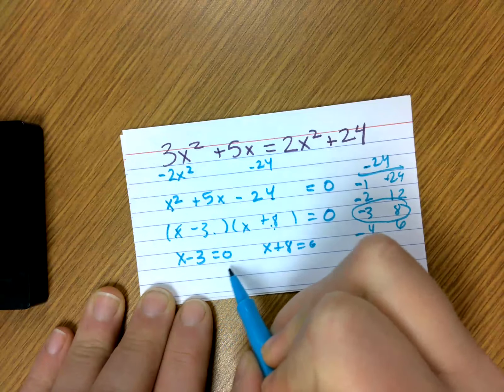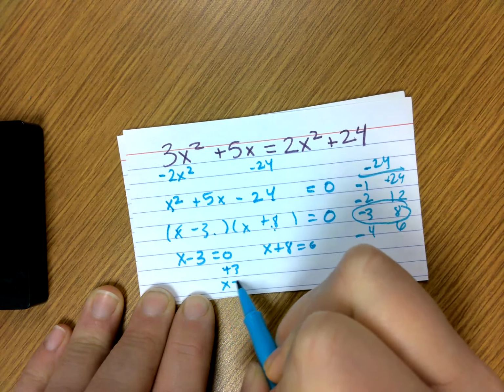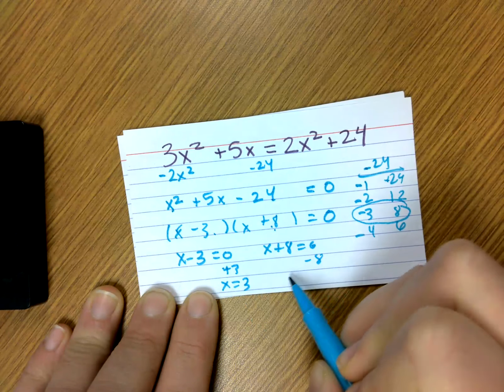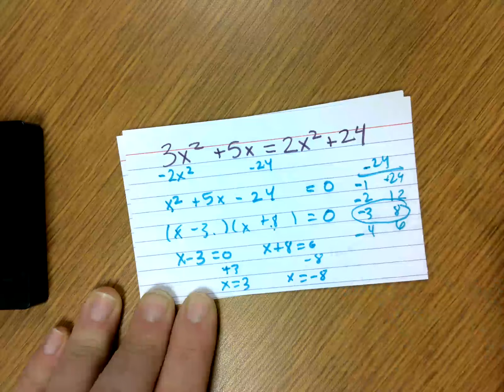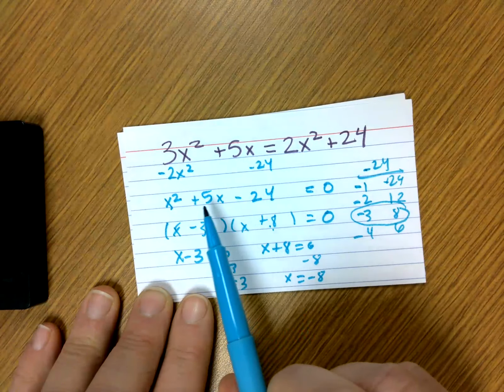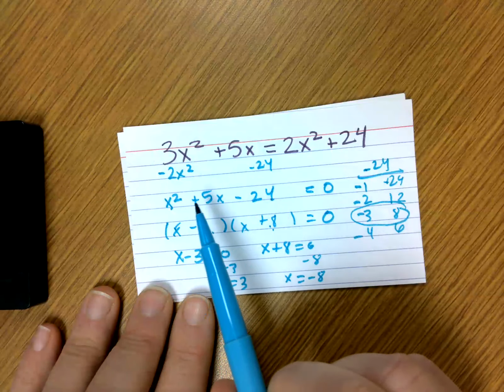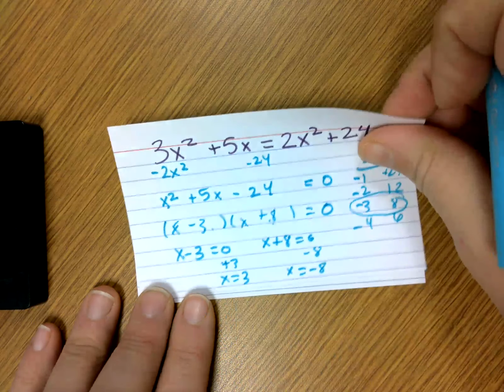If I solve here, I have to add the 3, so x is equal to 3. Here I have to subtract the 8, so x is equal to negative 8. You could also solve this right here using your quadratic formula. You should still get 3 and negative 8.